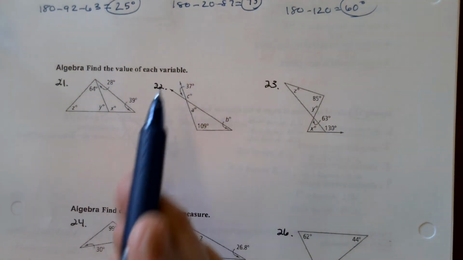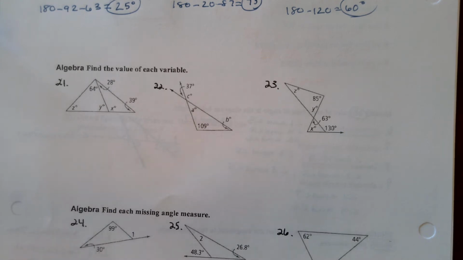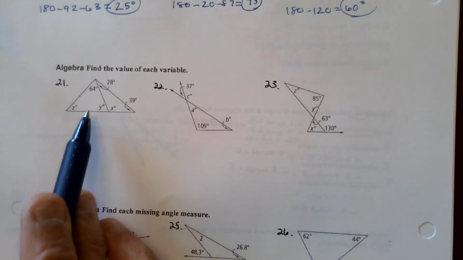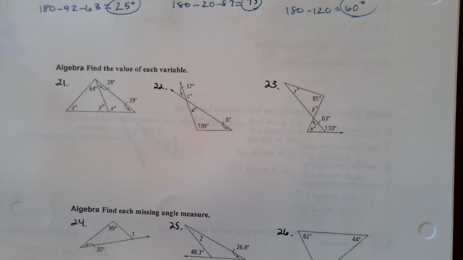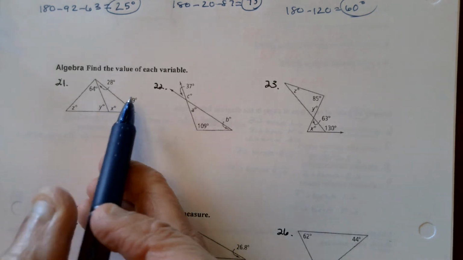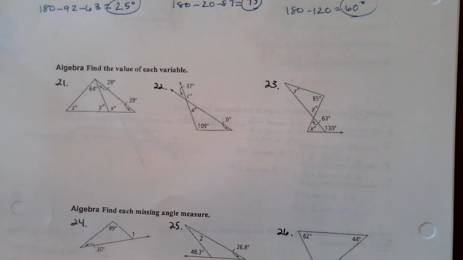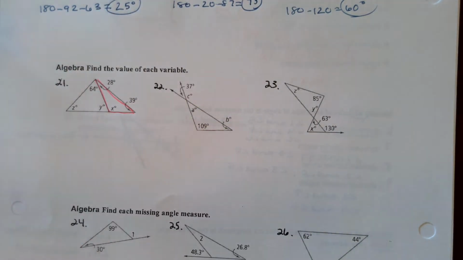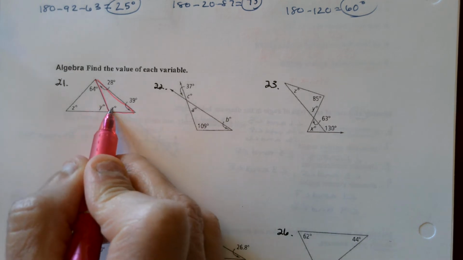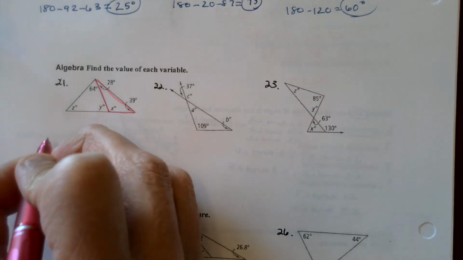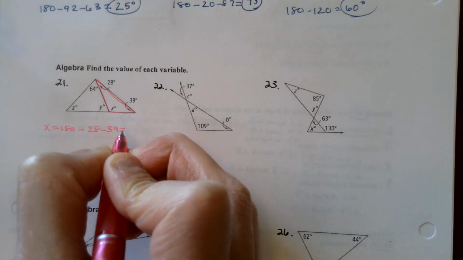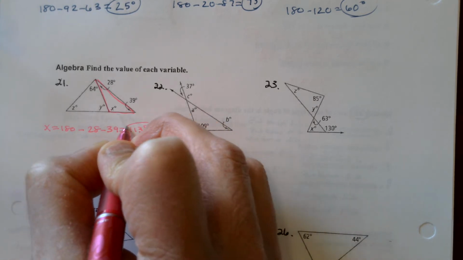Now, let's look at the next one. Find the value of each variable. So that means there's more than one in here. So you got to be clear and label them out. Up here, I knew that was 1. There was no other options. Here, there's 3 in this one. So the first one we can look at is this triangle. So we have 28 plus 39 plus what equals 180. So x is equal to whatever 180 minus 28 minus 39 is, which is 113 degrees.